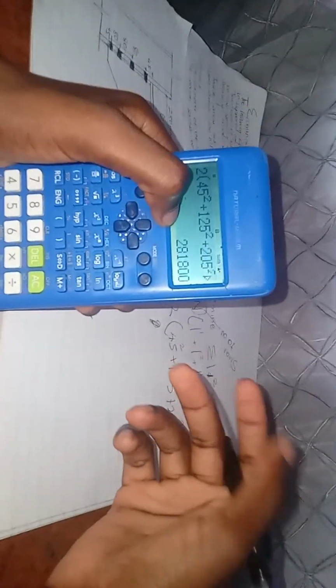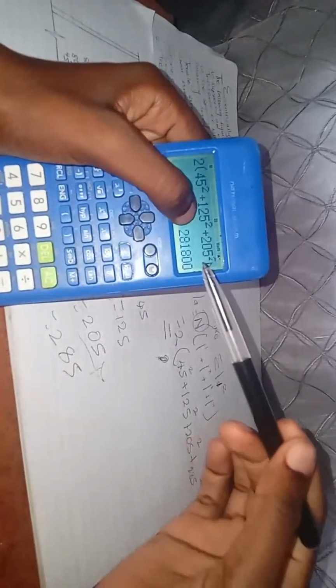You need to square. So let me check what I get: 45 squared plus 125 squared plus 205 squared plus 285 squared. I'm getting 281,800. Let me know in the comment section if you're getting the same answer, because this answer that we found here, we'll be using it for so many things.